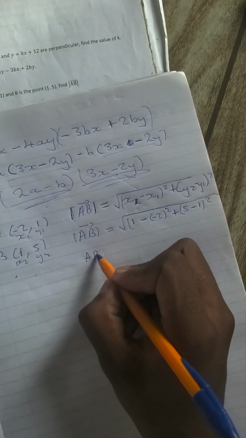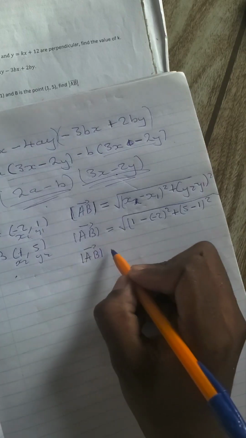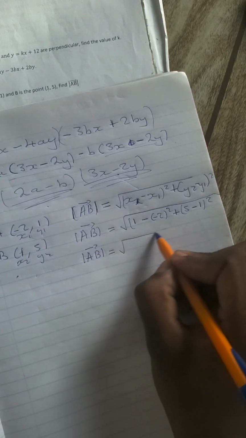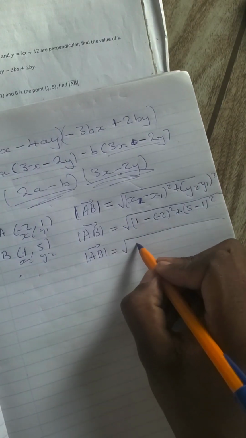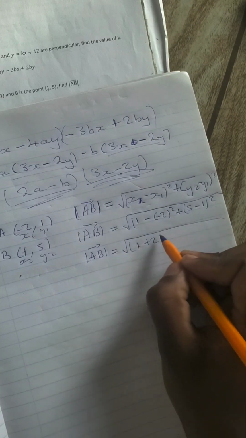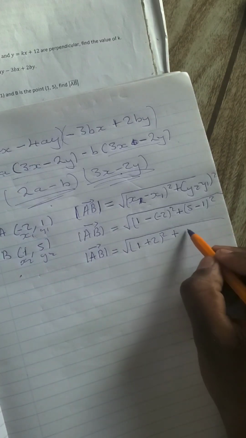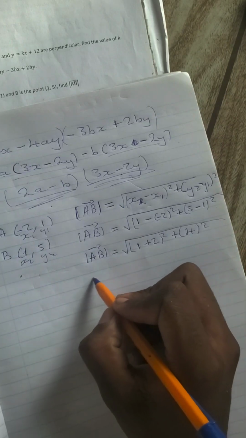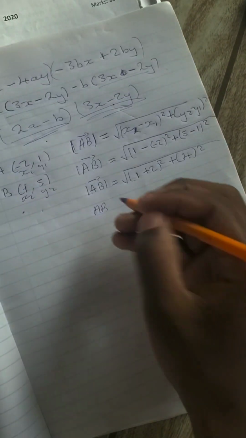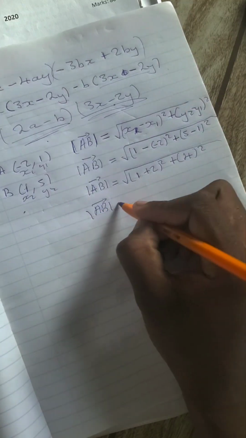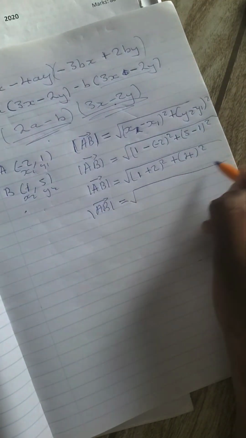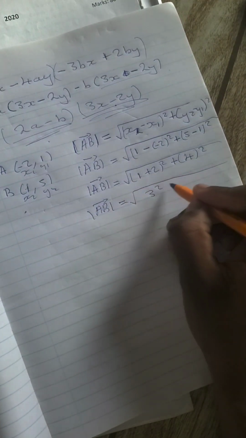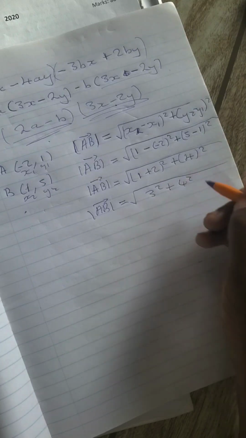Then you say AB is going to be equals to 1 plus 2 to the power 2 plus this is going to be 4 to the power 2. Then from there you will have AB again. This is going to be 3 to the power 2 plus 4 to the power 2.